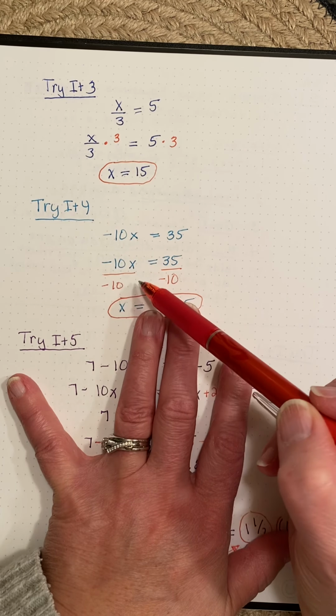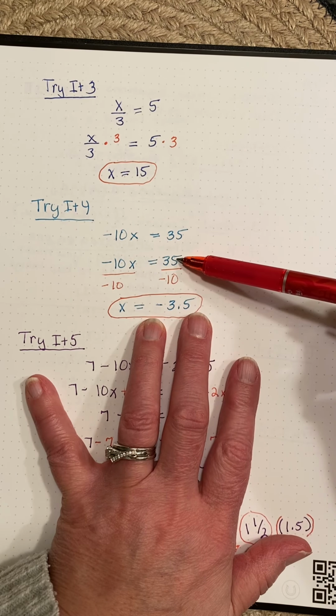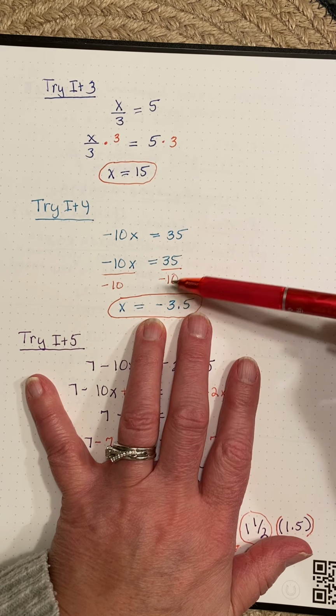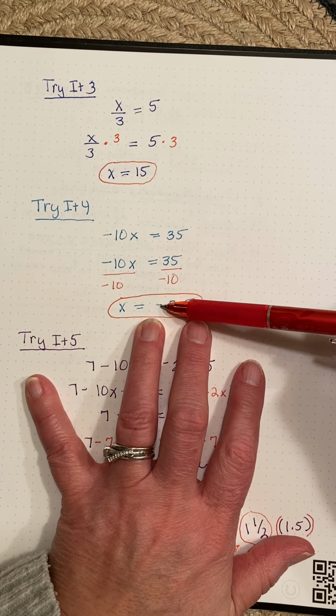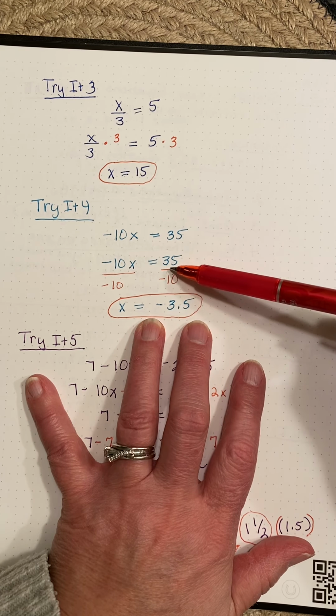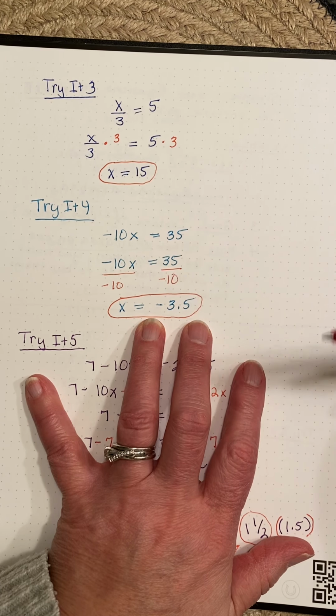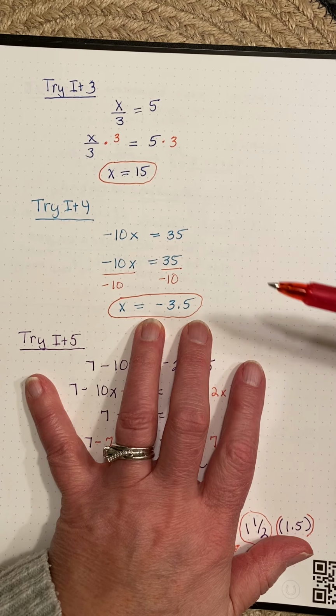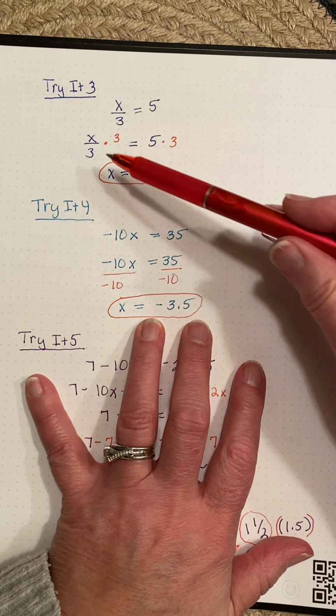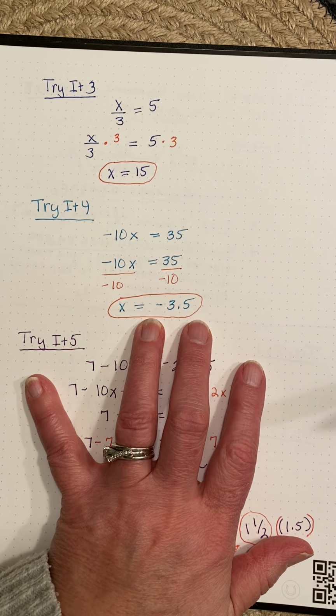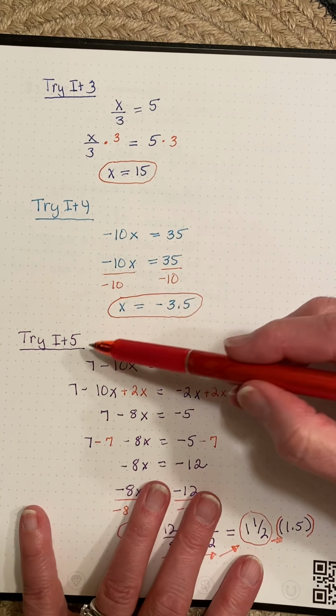So this leaves me with x, and then positive 35 divided by negative 10 leaves me with a negative 3.5. I'm just moving my decimal point at this point. Just remember your positives and negatives also. Again, keep these steps in your written work today.